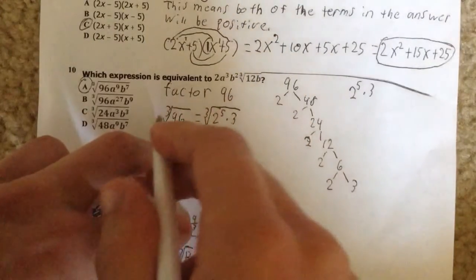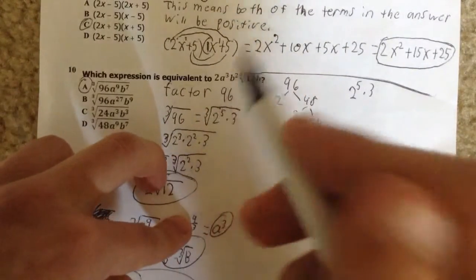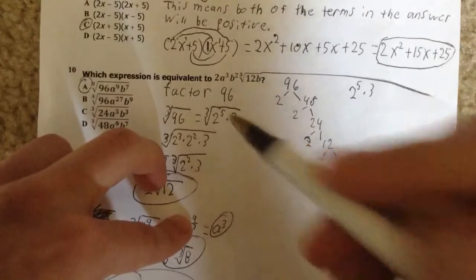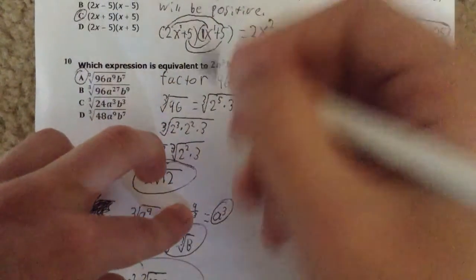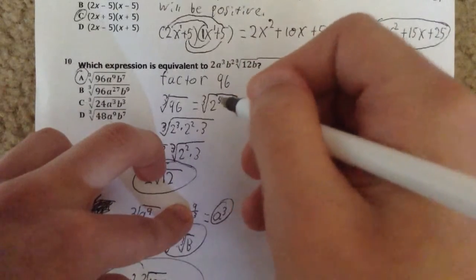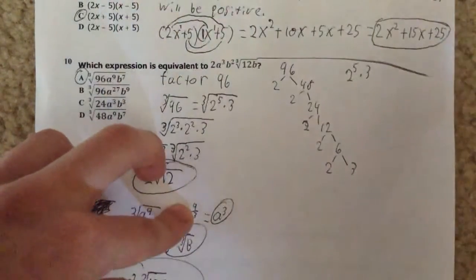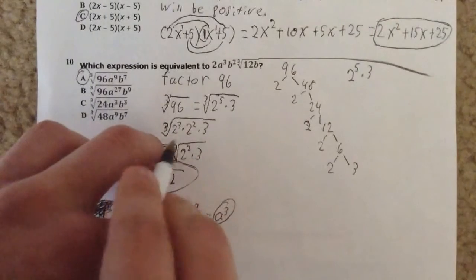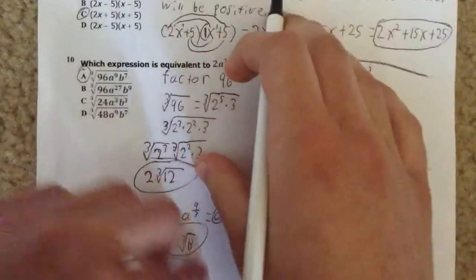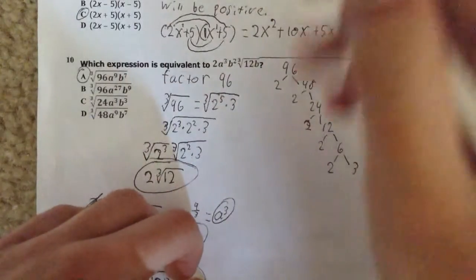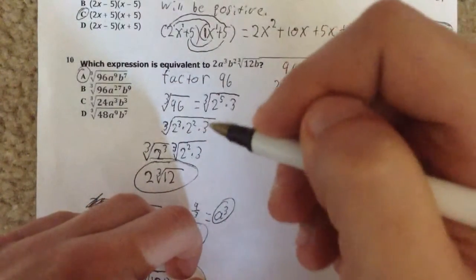So instead of cube root of 96, we have the cube root of 2 to the power of 5 times 3. And we could use the exponent rule and take this 2 to the power of 5 and split it into two parts. Split it into 2 to the power of 3 times 2 to the power of 2. Right. And we can simplify part of this.